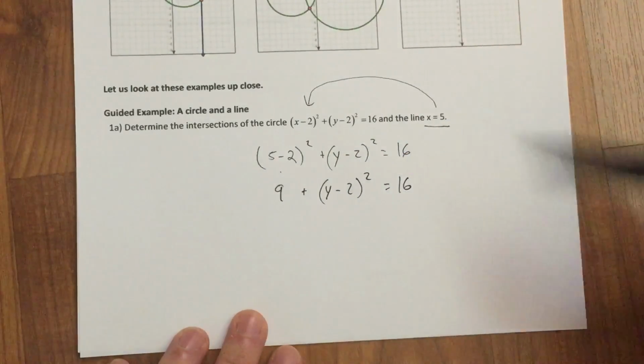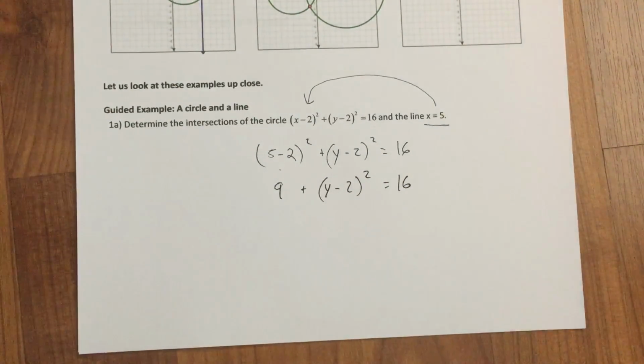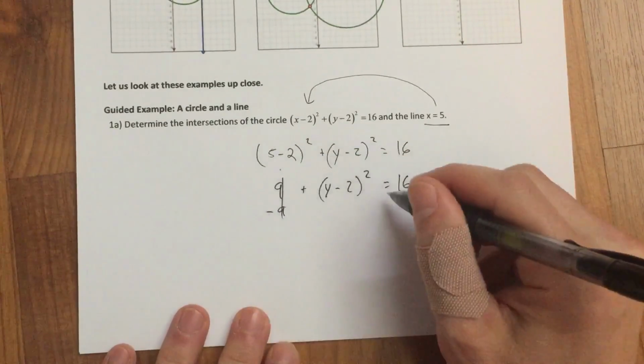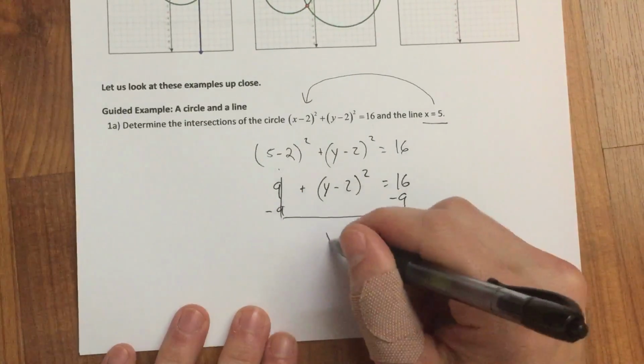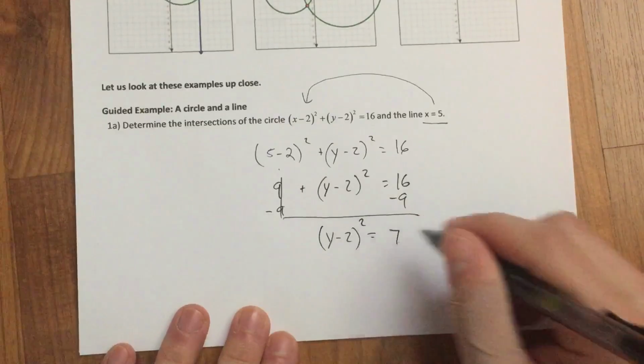Some of you might be prompted to do binomial multiplication, or what you sometimes call foiling, on that part. We don't need to do that for this particular equation, so don't do that. We're going to subtract 9 from each side. We get (y minus 2) to the second power equals 7.